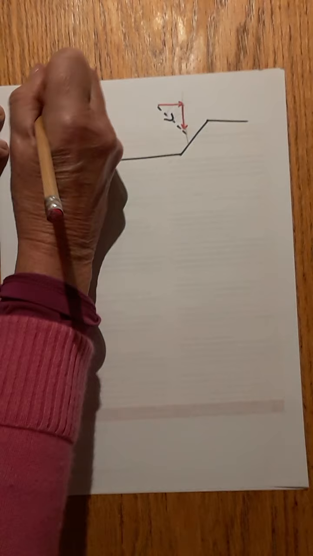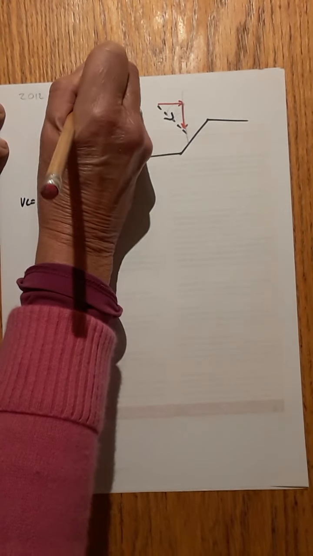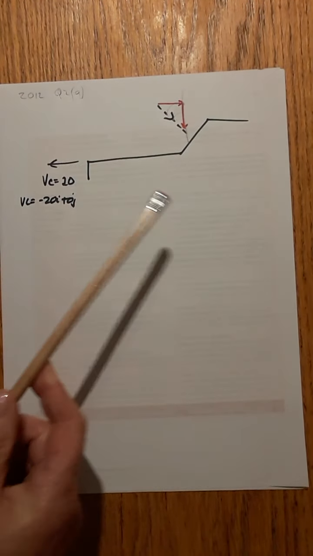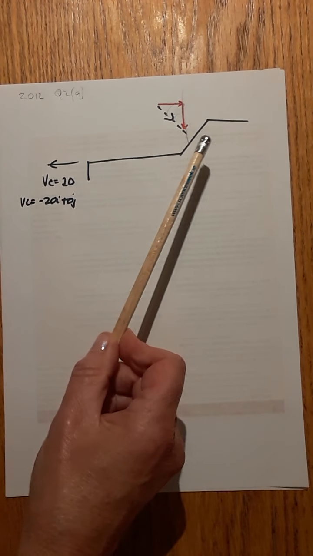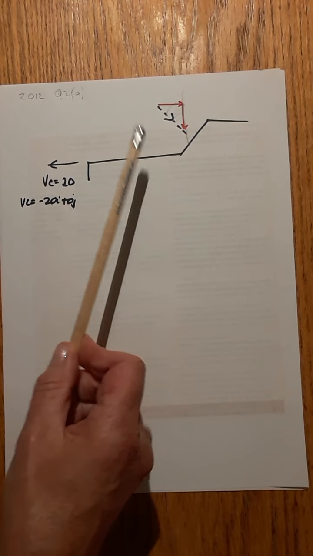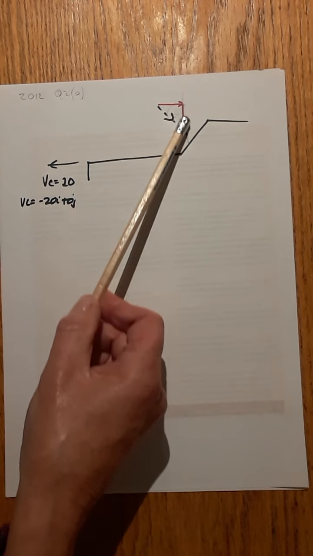Okay, so this now is 2012, question 2. Part A was the rain falling and hitting the windscreen of a car, and we had to find the angle with which it appeared to strike the windscreen. I was told that the rain was falling at an angle of 20 degrees to the vertical.